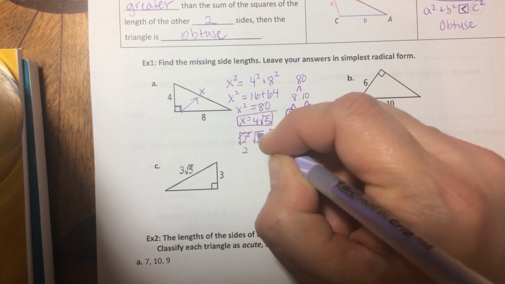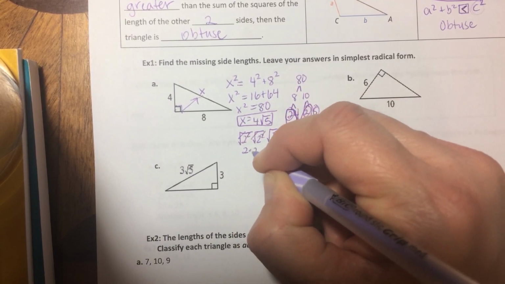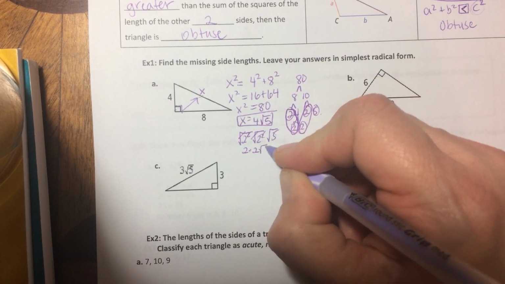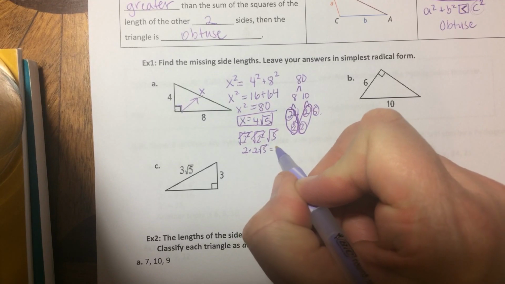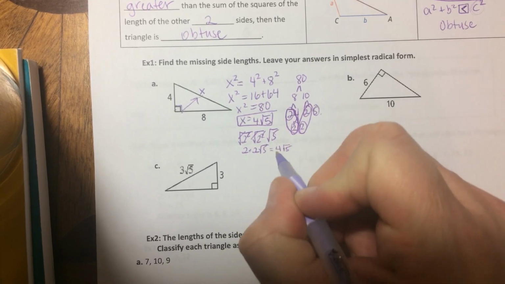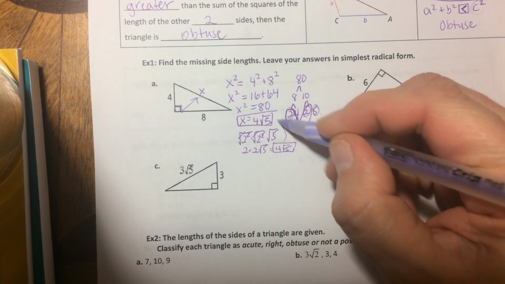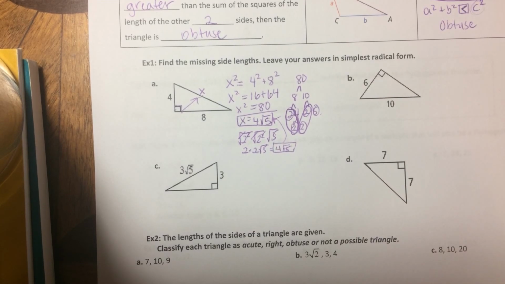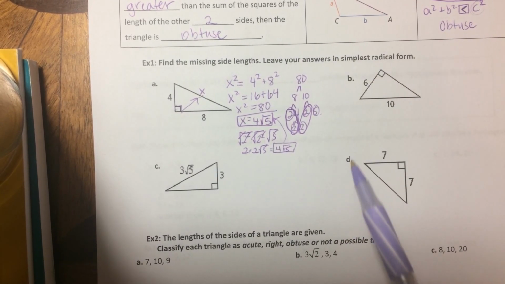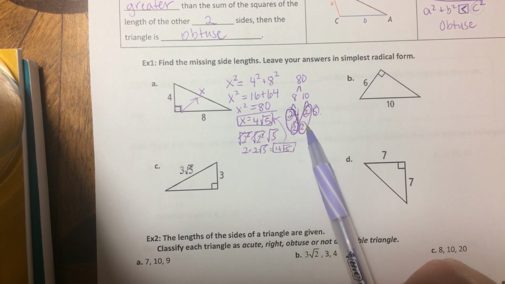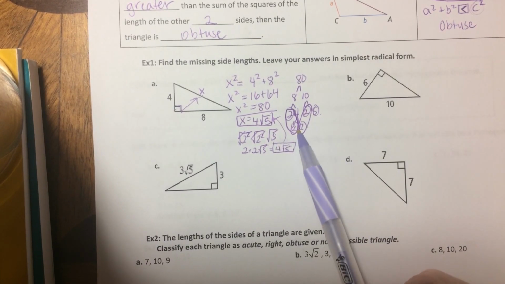This 2 comes out, this 2 comes out, and this 5 stays in. If I multiply these two 2's back together, I get 4 root 5, which is exactly what I already knew it was. If you don't have a calculator, do it by hand, because again, you need to know the skill.